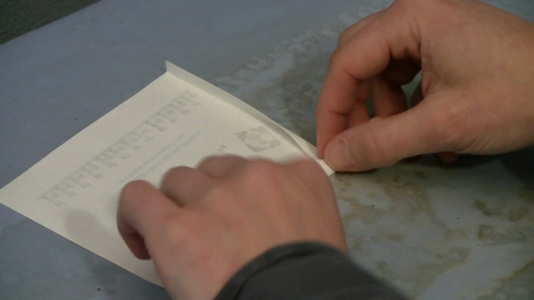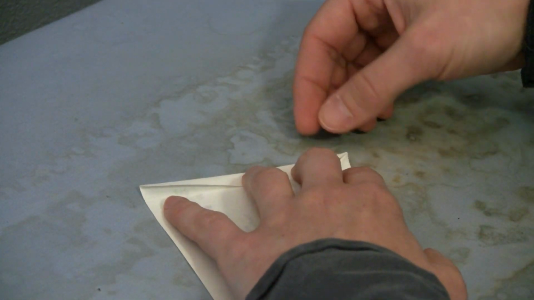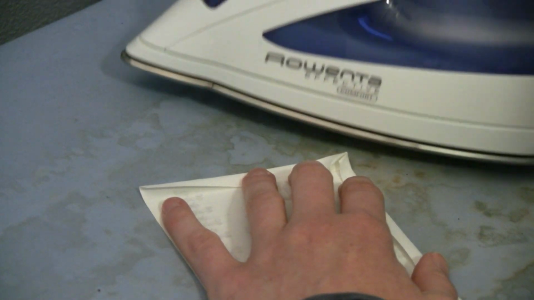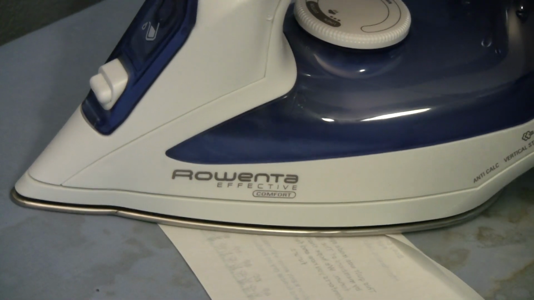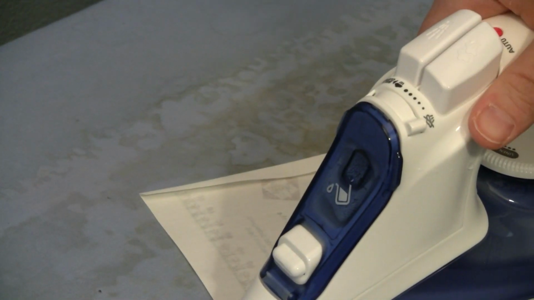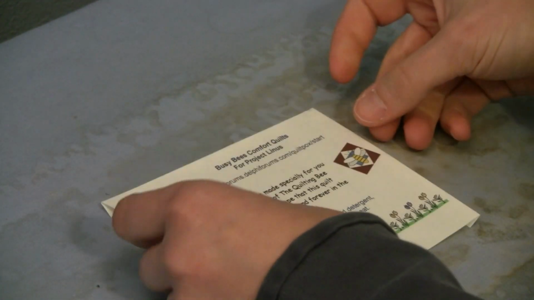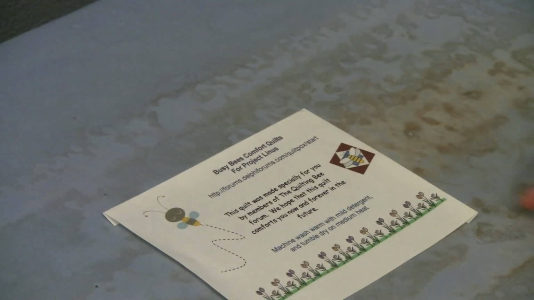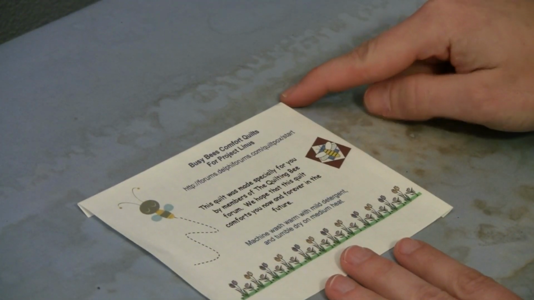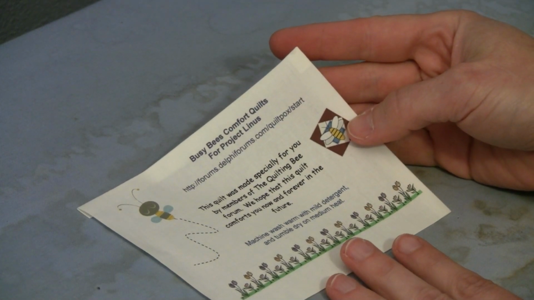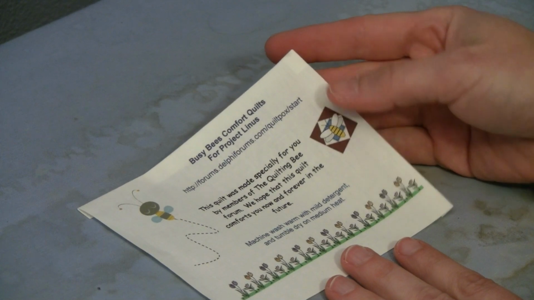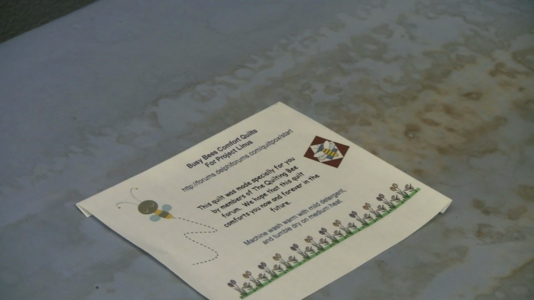I'll show you better in just a minute because right now I'm going to use my nice hot iron. I'm going to press this in place. Nice shot of steam to set that crease. And now, if you look at it from the front, you can see right here we have a nice crisp corner that will look very nice when we get it on our quilt. Now, let's attach it to the quilt itself.